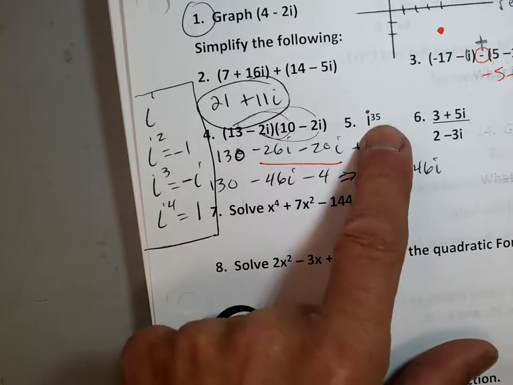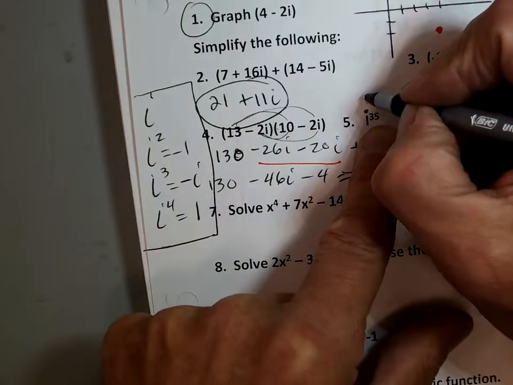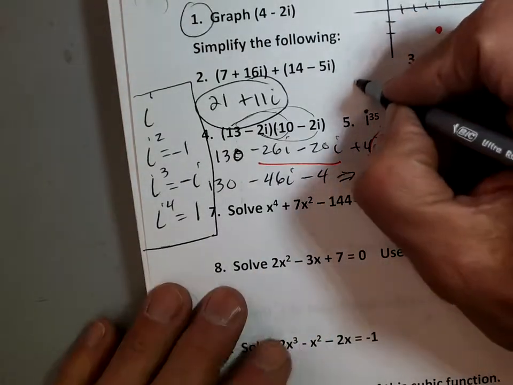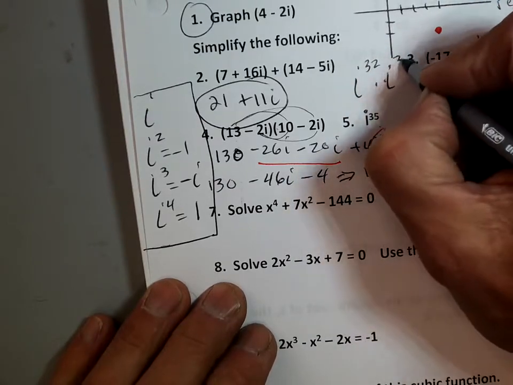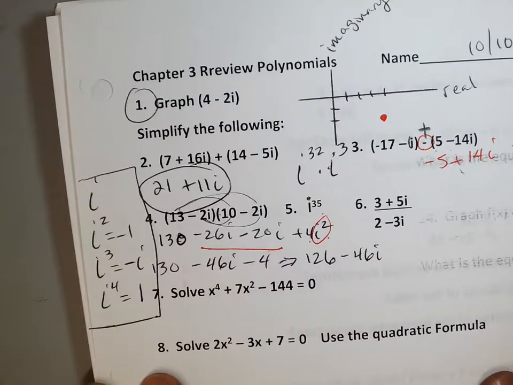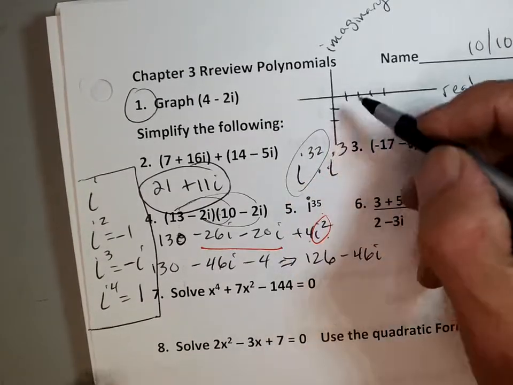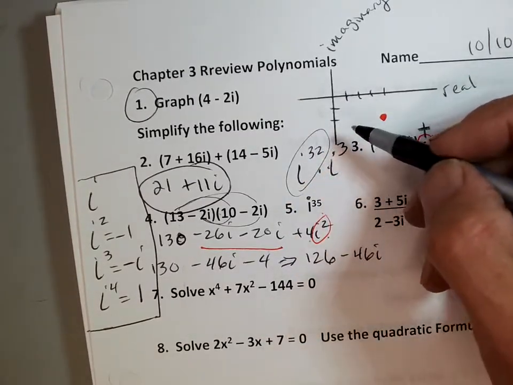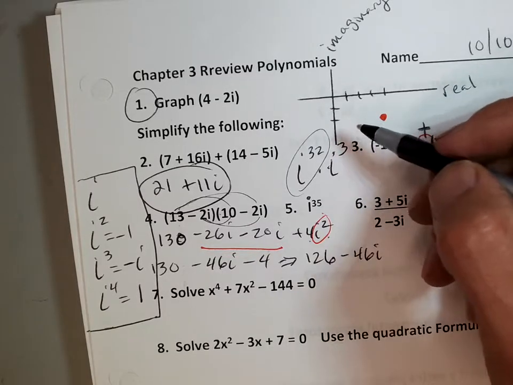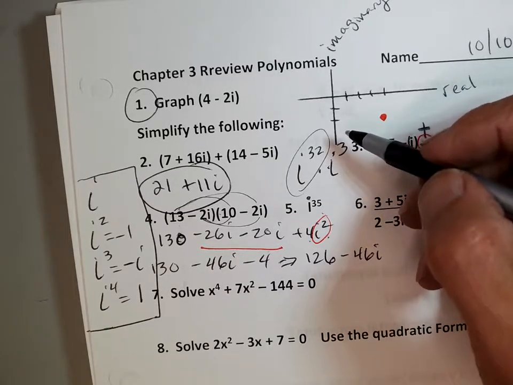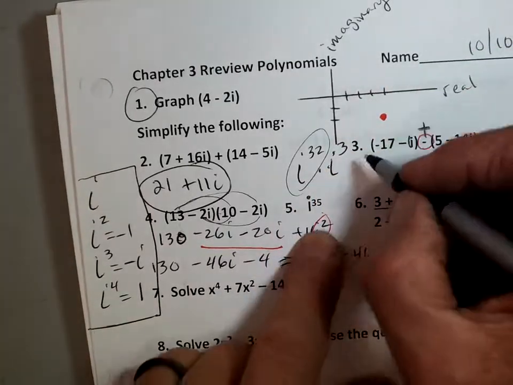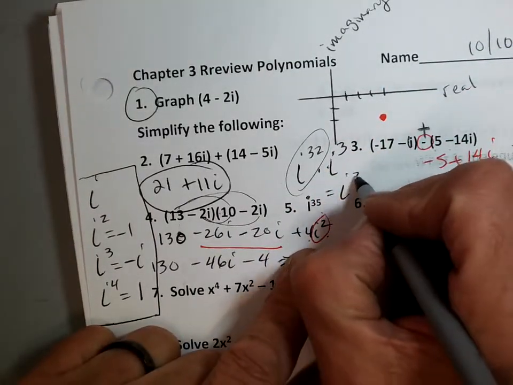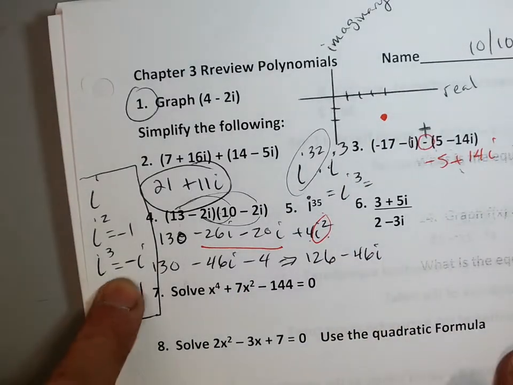So i to the 35 can be rewritten as a multiple of 4. You want a multiple of 4, so it's i to the 32 times i cubed. And the reason I want to do that is the number 32 is a perfect multiple of 4, which makes a bunch of 1s. In fact, it makes 8 1s, and 1 times 1 times 1 is 1. So this is the number 1 times i cubed. So I get i cubed, which we saw was negative i.